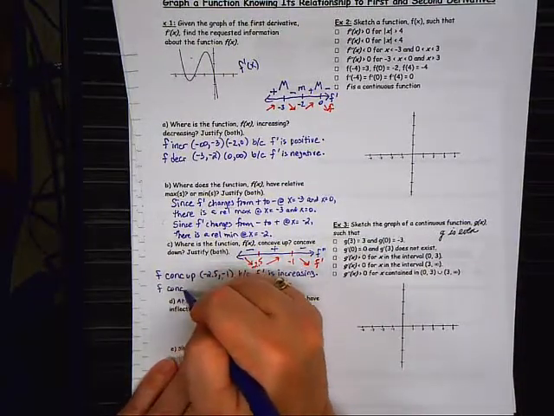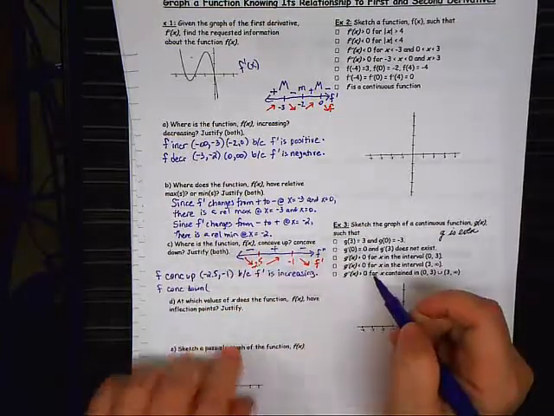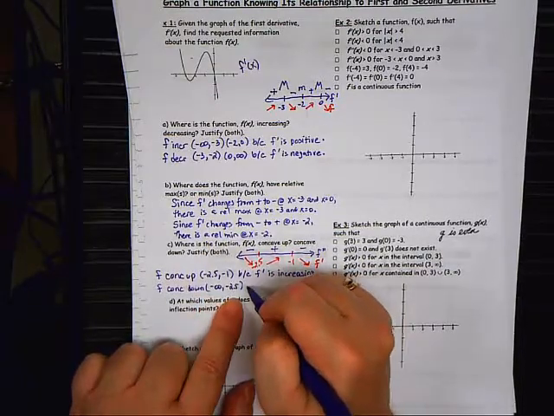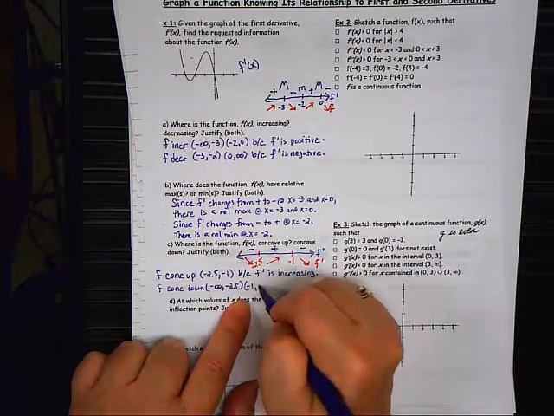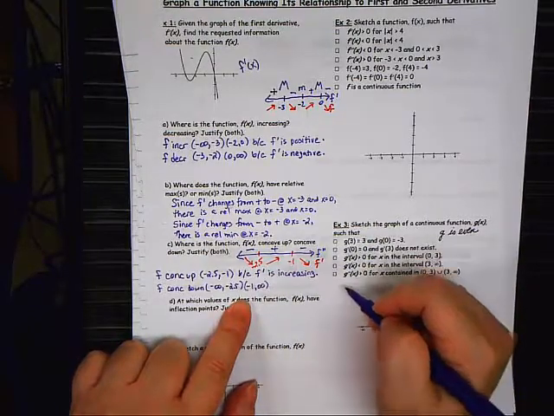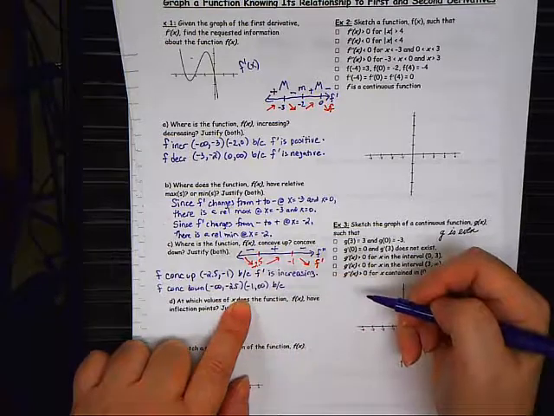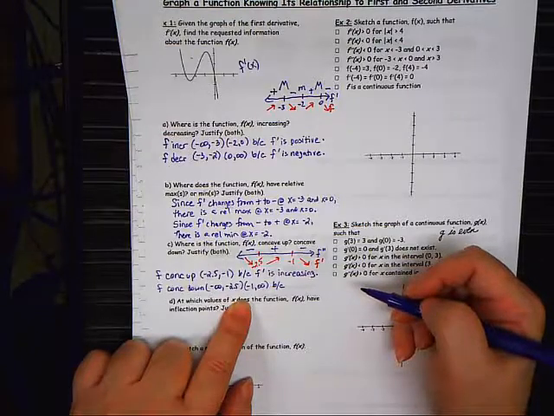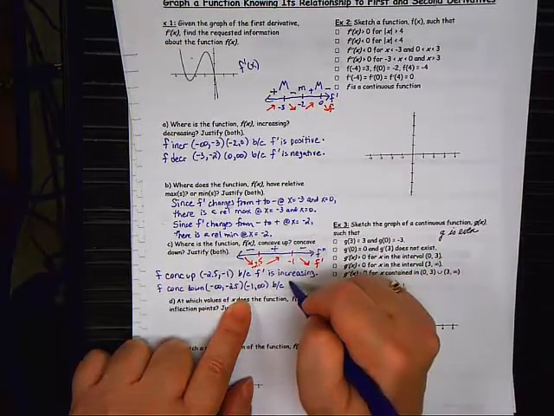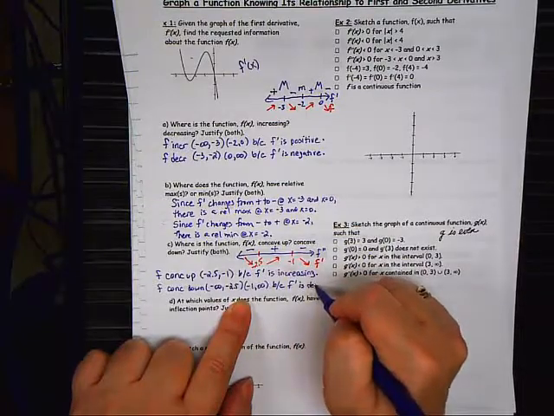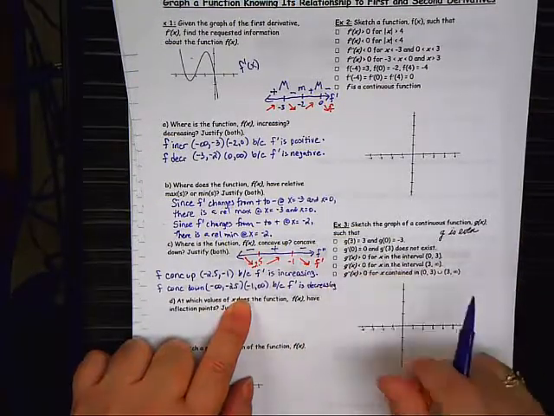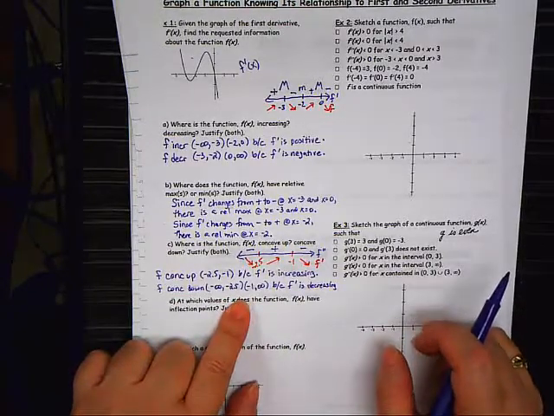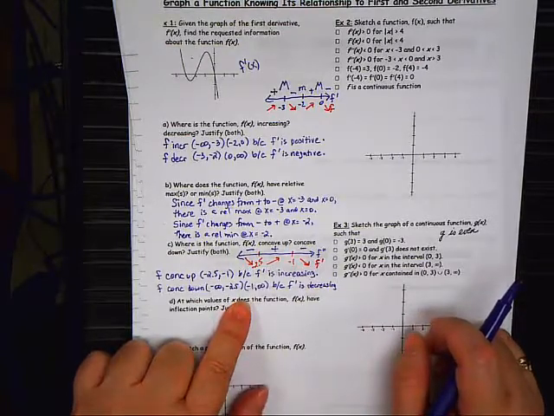F is concave down from negative infinity to negative 2.5, and then again from negative 1 to infinity. Because why? Because F prime is decreasing. I'm going to try to remember, and it's very important, the word "it" is not allowed in any justification ever. You cannot say because it is increasing or it is decreasing. I need to know, is it F or F prime or F double prime? It is not allowed.